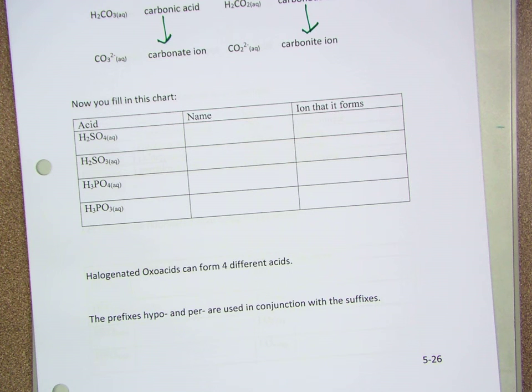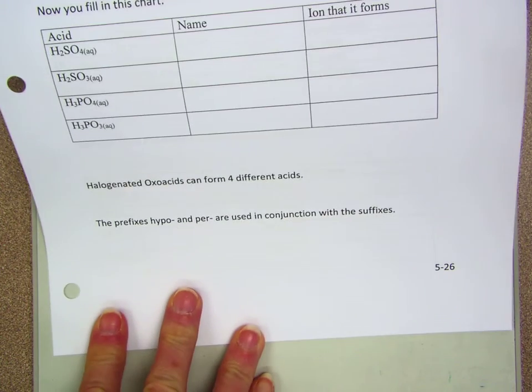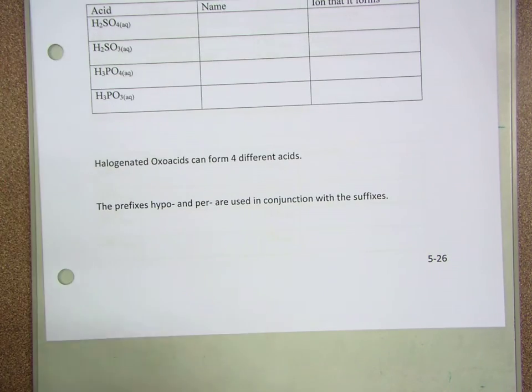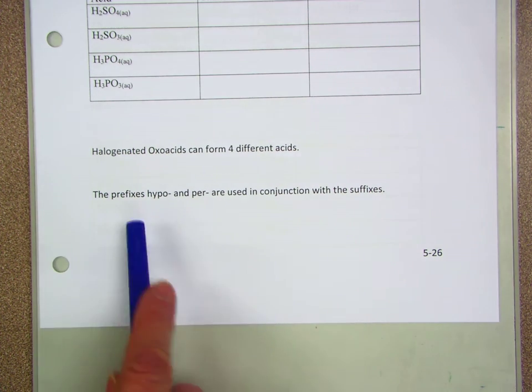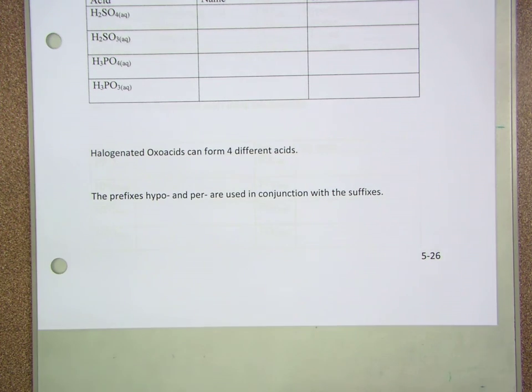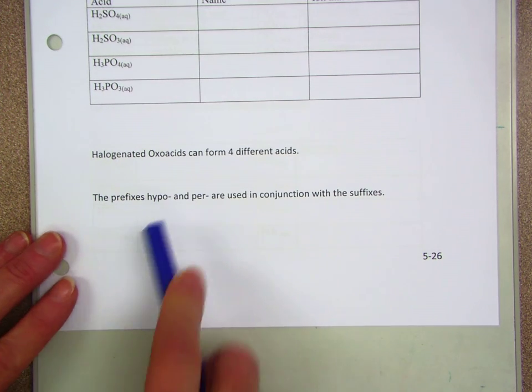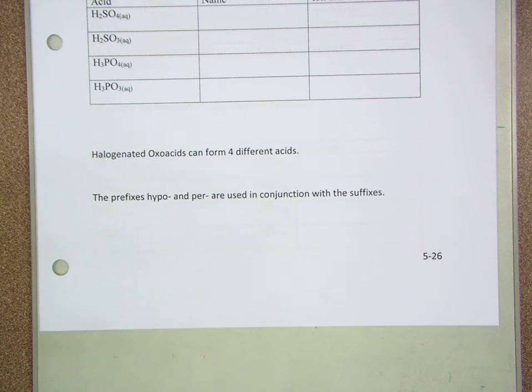And the halogens are different because they can make 4 different acids, not just 2 acids. So we have to have different names for all 4 acids. So that's where the hypo and the per come in. We use a prefix and a suffix. The prefix hypo means less than. Hypoallergenic, you know that, less allergy. Hypo means less oxygens than the ite.